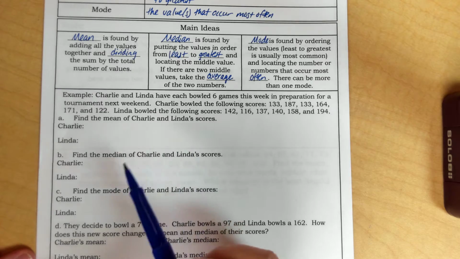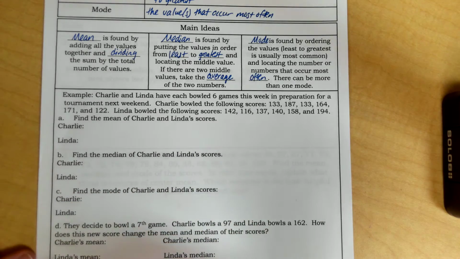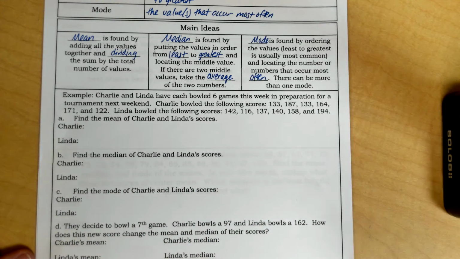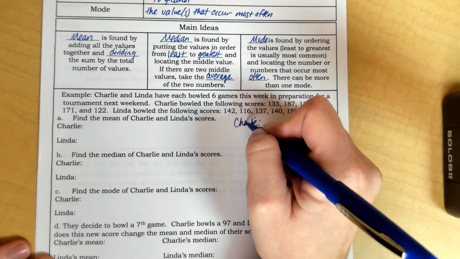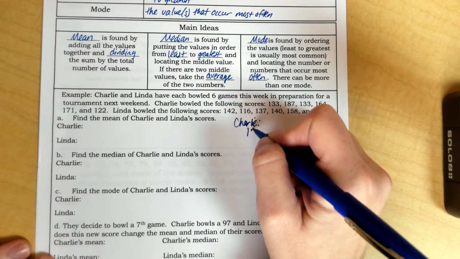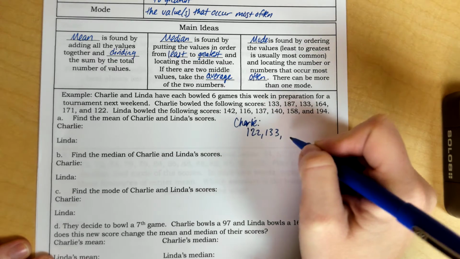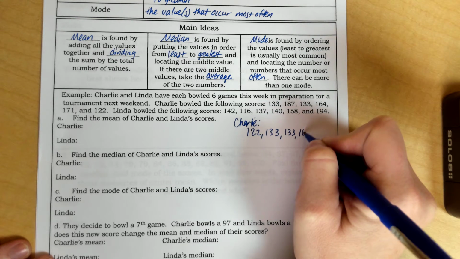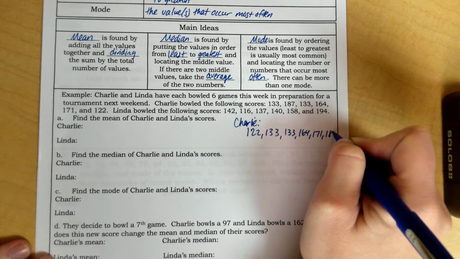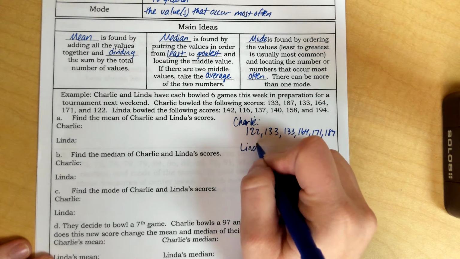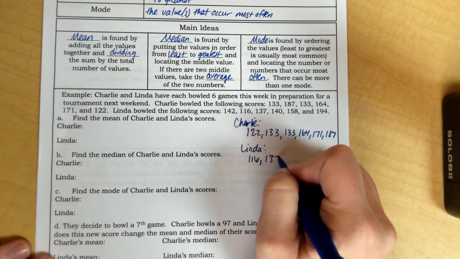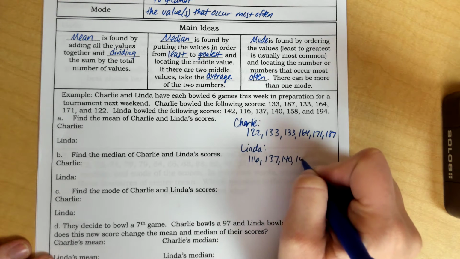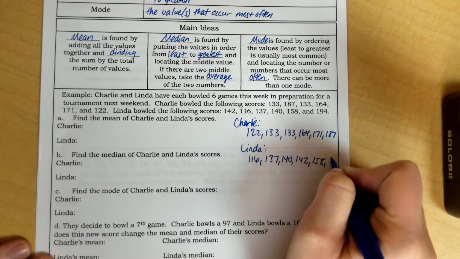So first thing I'm going to do before I start doing anything else, I'm always going to just order my values least to greatest. That way, no matter what I'm looking for, my values are already in order so that I can find them. So Charlie, from least to greatest, it's going to be 122, 133, 133, 164, 171, and 187. And then Linda's values, in order, are 116, 137, 140, 142, 158, and 194.